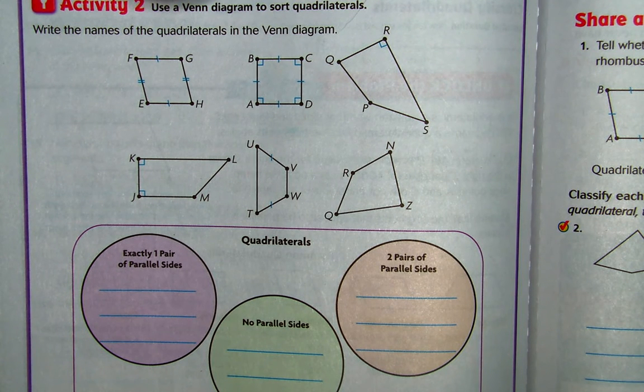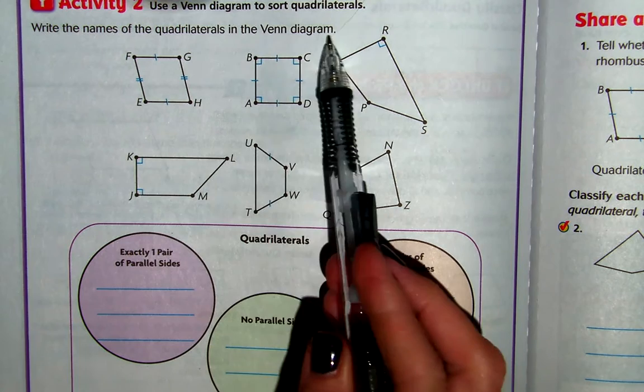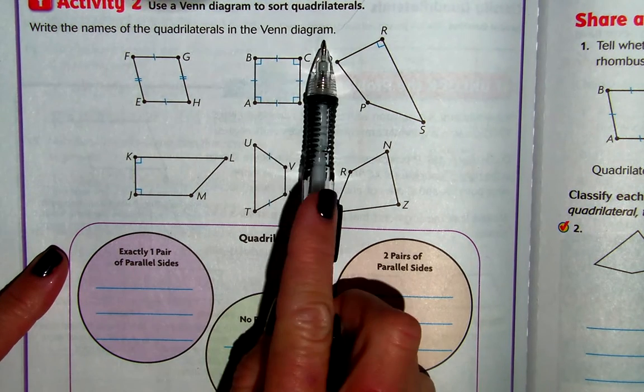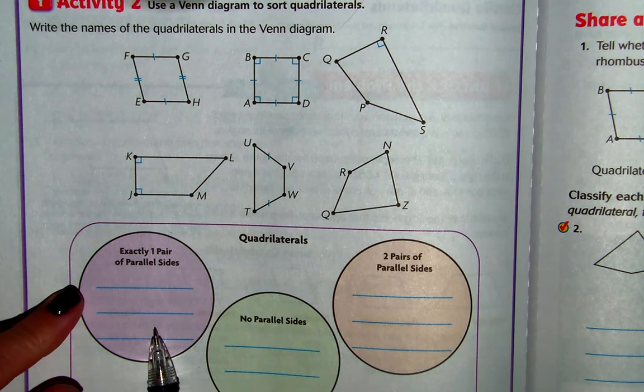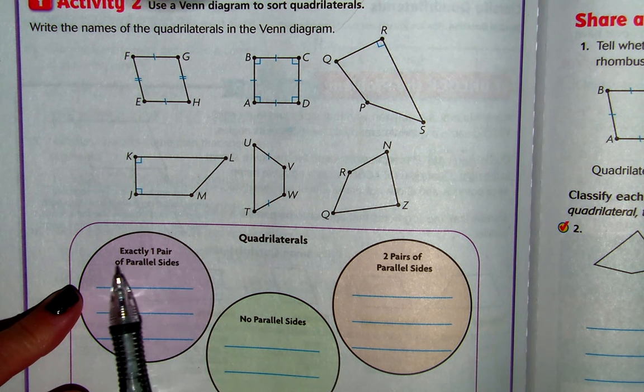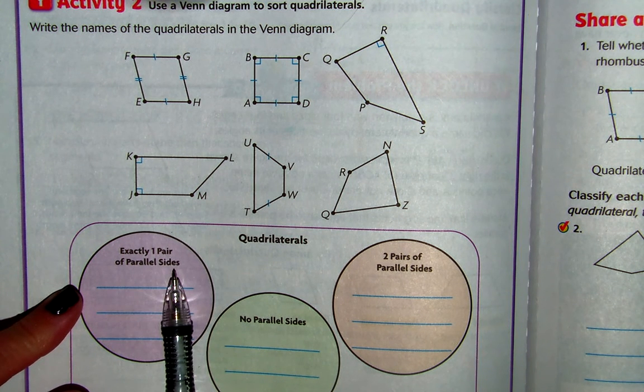Okay, so we don't have a cool way of labeling or writing down the word quadrilateral in a shape like we did with triangle, and so we have to actually write out quadrilateral and then name it by the letters. And so write the names of the quadrilaterals in the Venn diagram. All right, so which of these have exactly one pair of parallel sides? One pair.